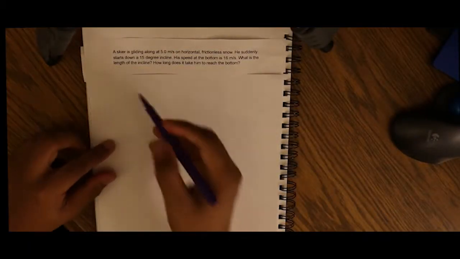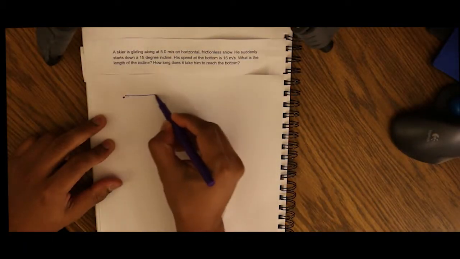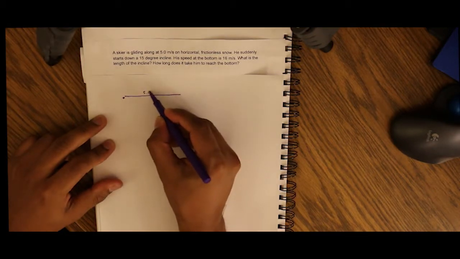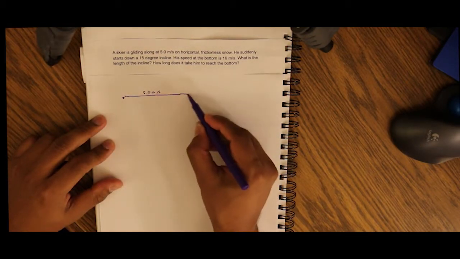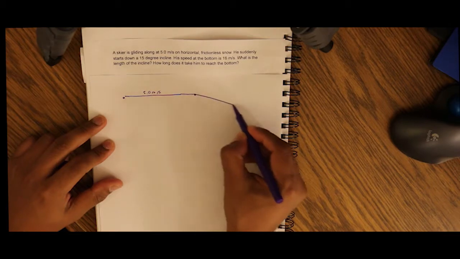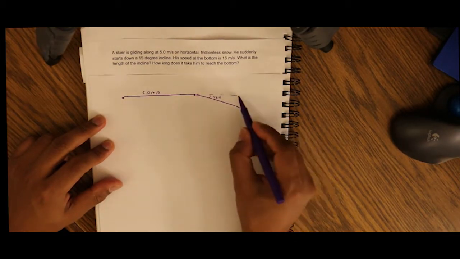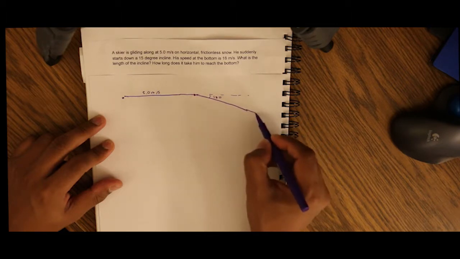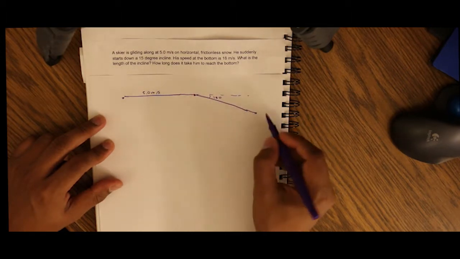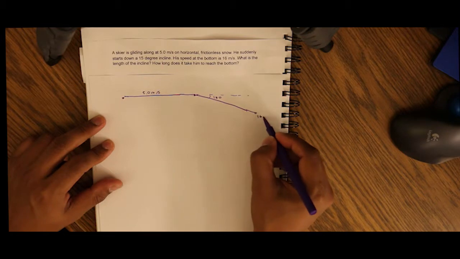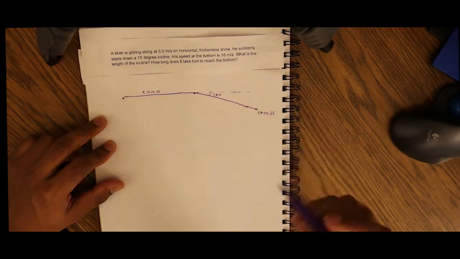What we have is a skier gliding along at 5 meters per second and encounters an incline of 15 degrees and reaches a final speed of 16 meters per second.